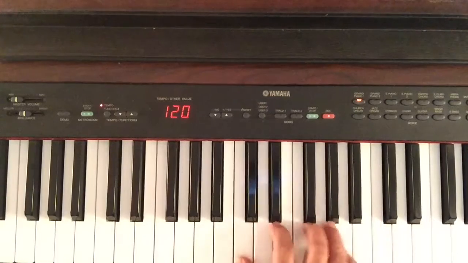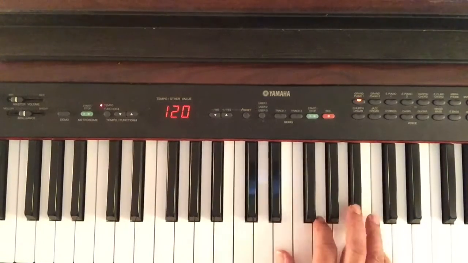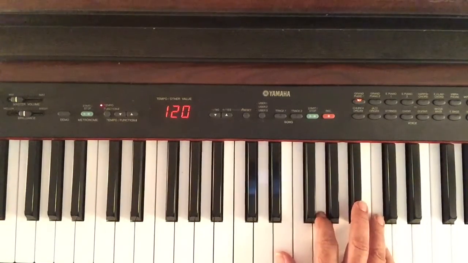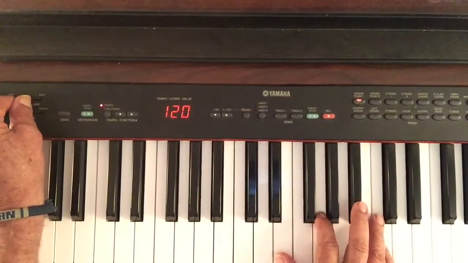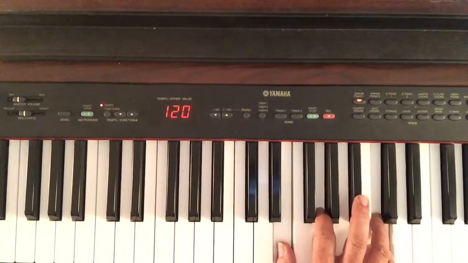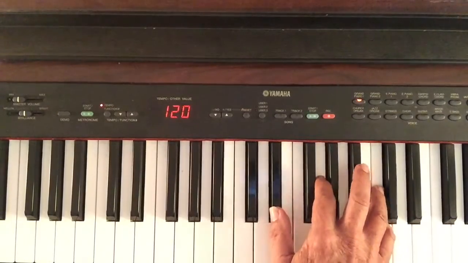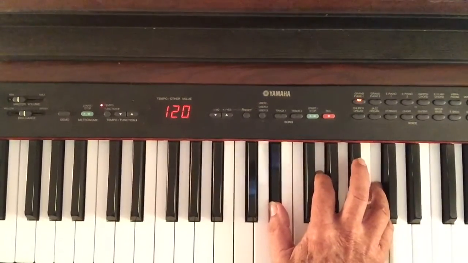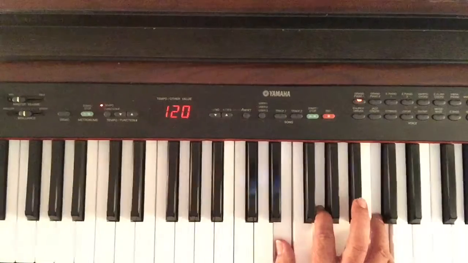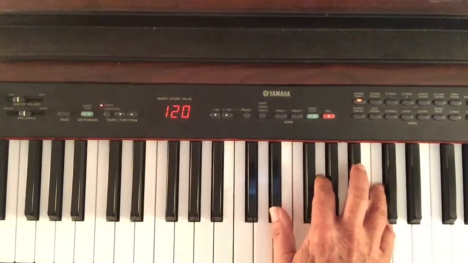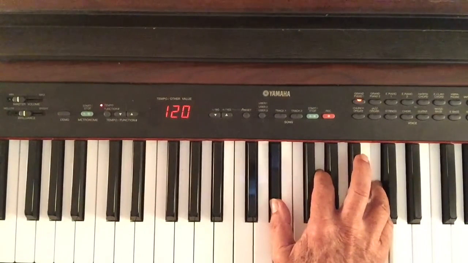Remember we showed here's the C, and if we went to the inversion, which was the second inversion, and we play it, there's our normal C. Again, we take that one that was the second one over from the first inversion and we drop it down a half. Different sound, very easy to do.